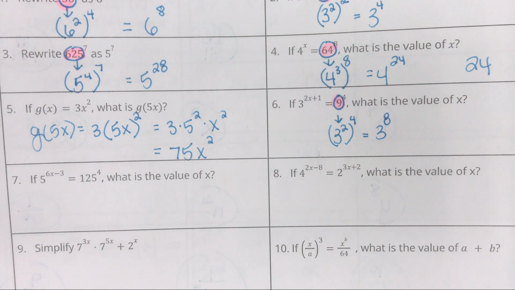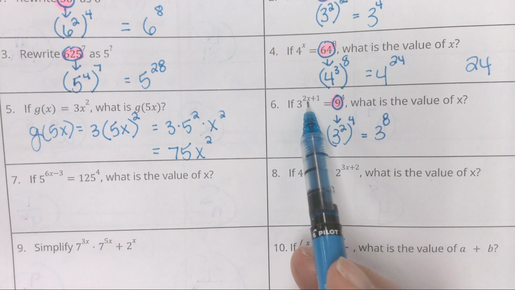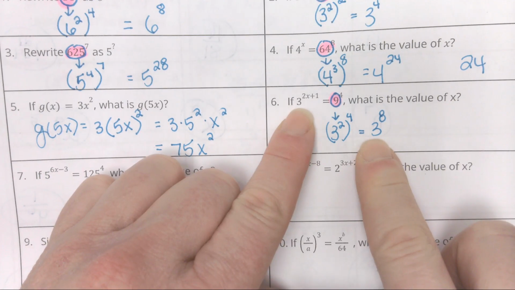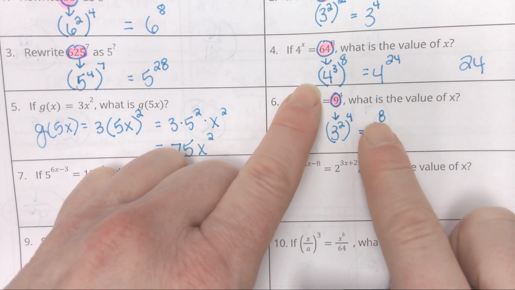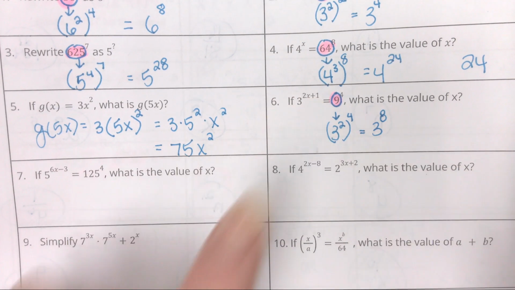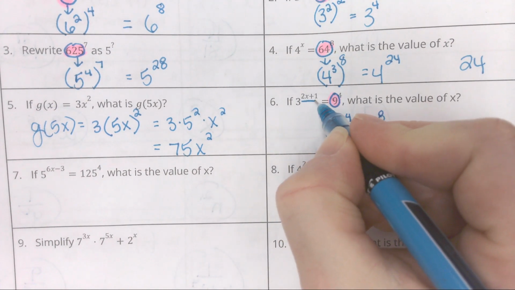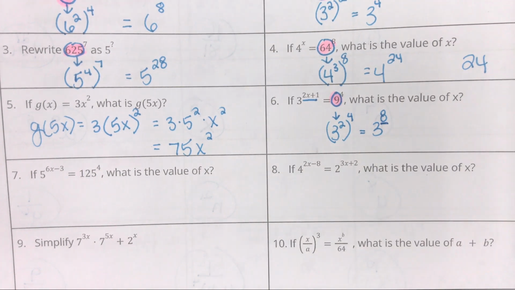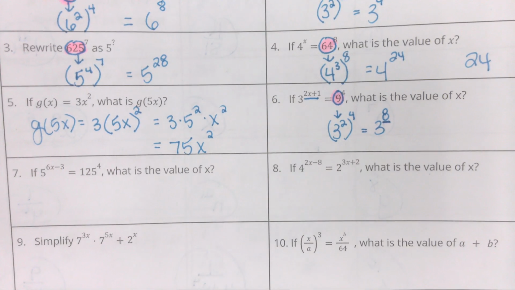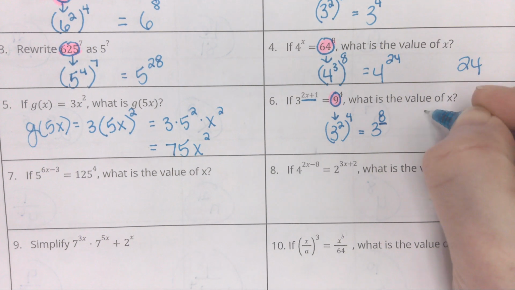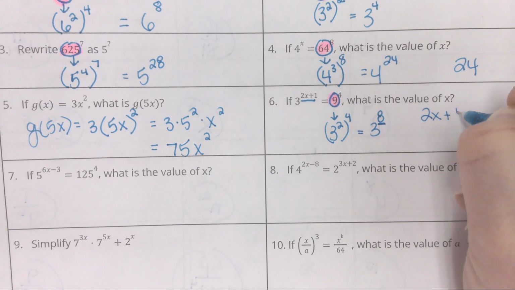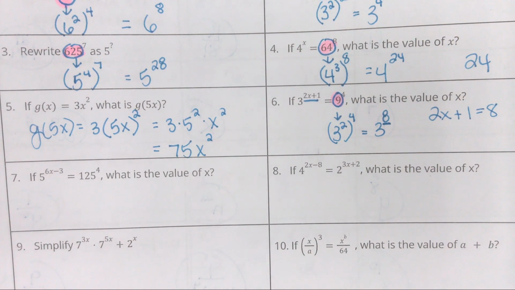I'm not there yet. I'm not doing that part yet. Okay, so in the last ones, you see these 3's are the same. In the last one, I had it just an x. But this time, I have a 2x plus 1 is equal to 8. So now we're going to set that whole thing 2x plus 1 equal to 8. Can you solve that for me?